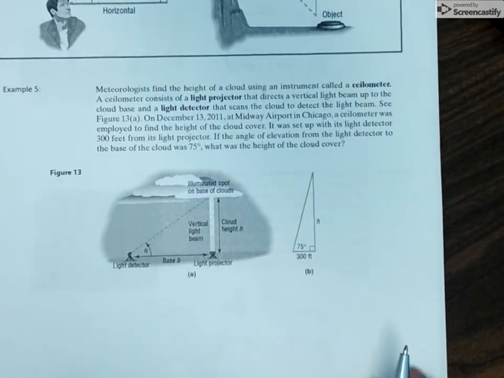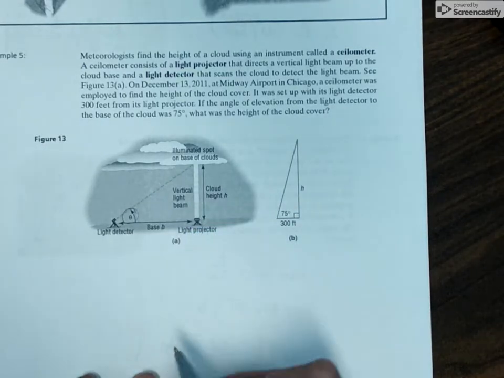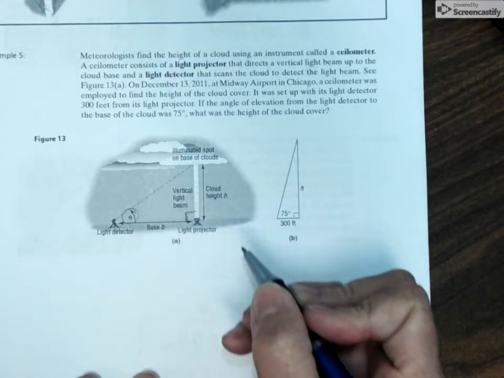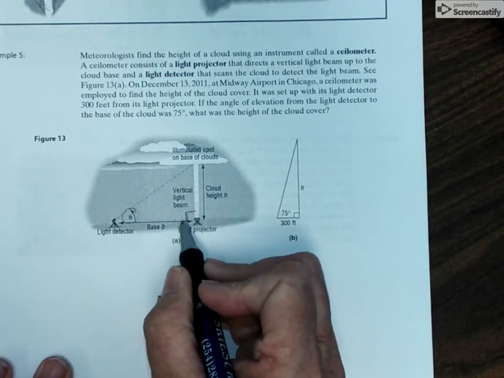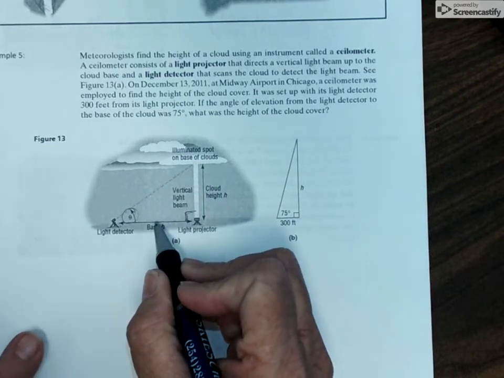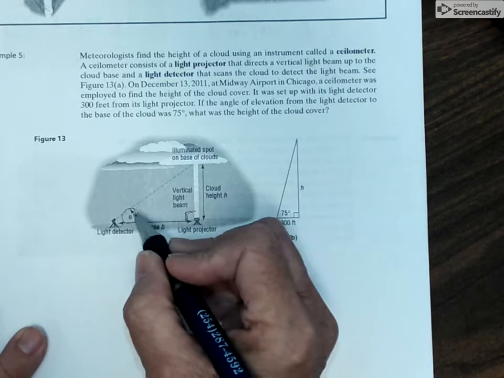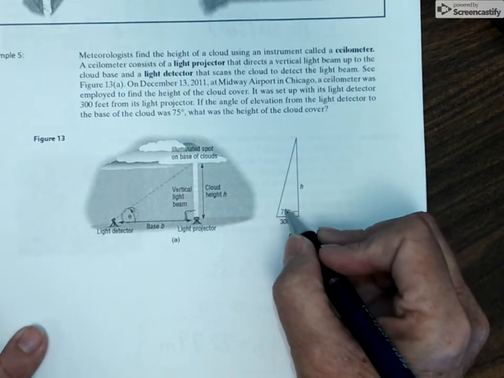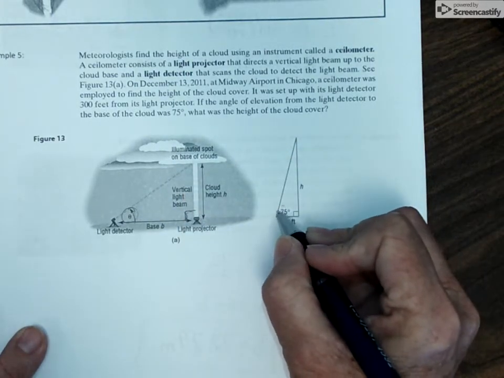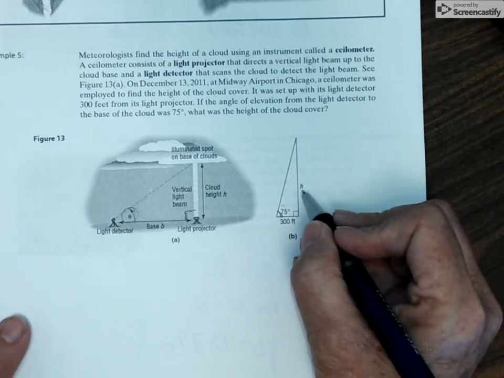Okay, so here we are. We've got a light detector over here. This is my theta. We know this is a 90-degree angle. And so they're telling us this base B is 300 feet. So I've got that. I'm also told that this angle here is 75 degrees. So I've got 75 degrees that's over here. And I want to find the height. How far up are those clouds?